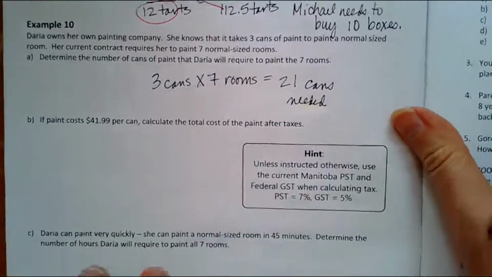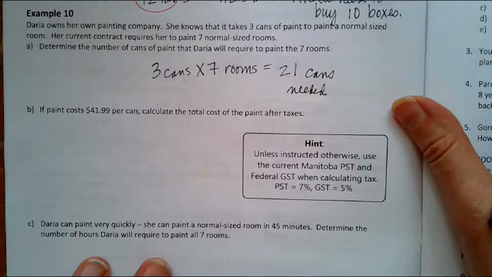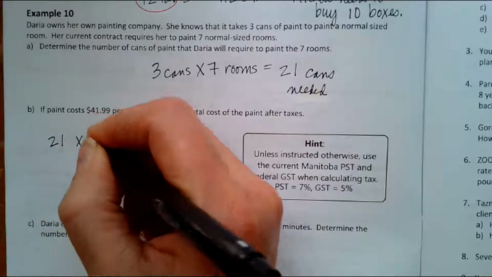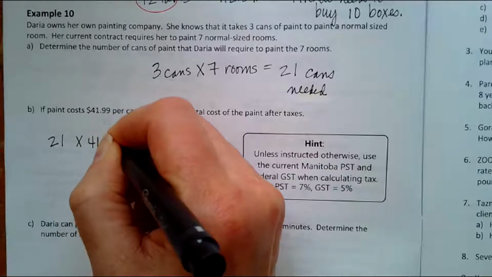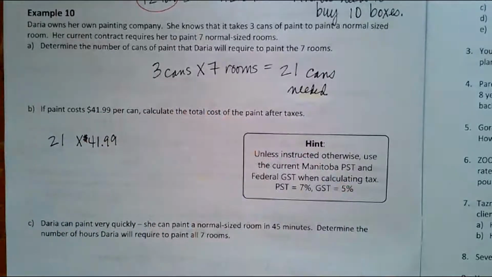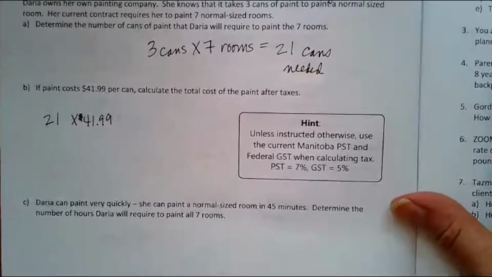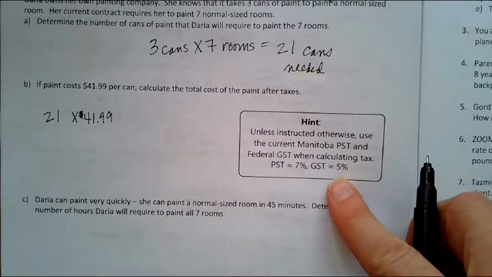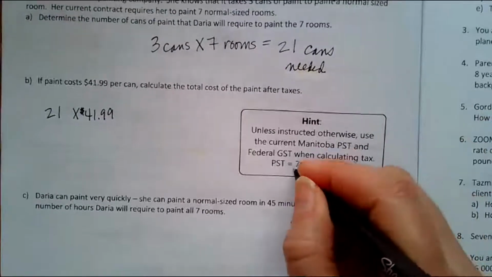All right. If paint costs $41.99 a can, calculate the total cost of the paint after taxes. So 21 cans times $41.99. I know I said I wasn't going to do the shortcut way, but I did it that way because I think that's a really easy example to understand the shortcut. Unless otherwise stated, use the current Manitoba PST and GST, so 7 and 5.